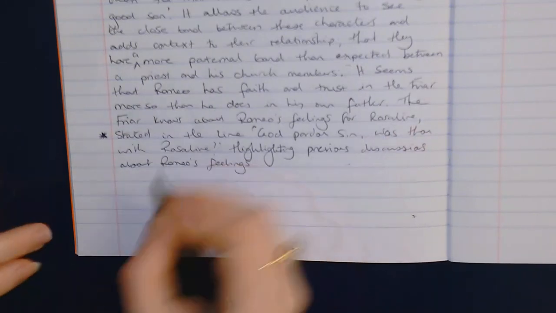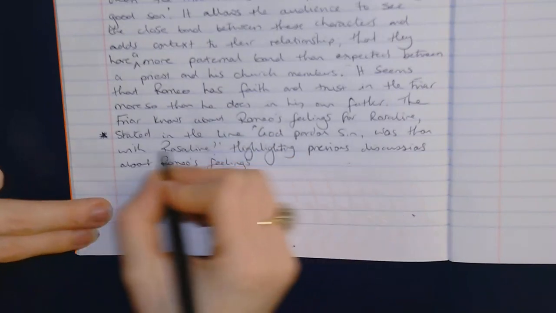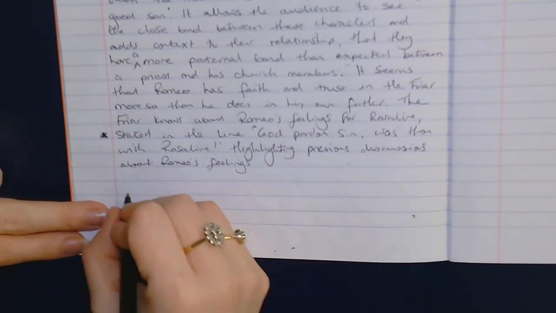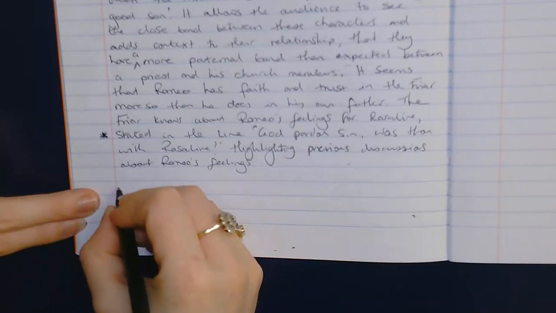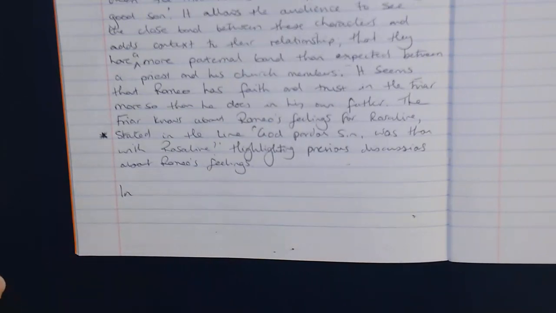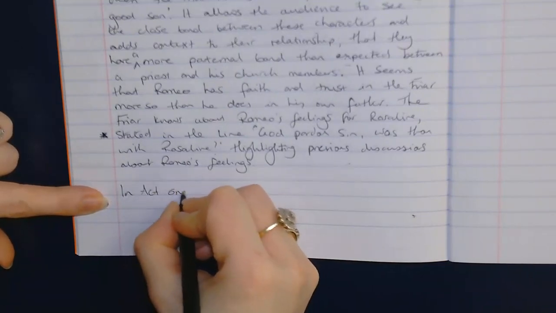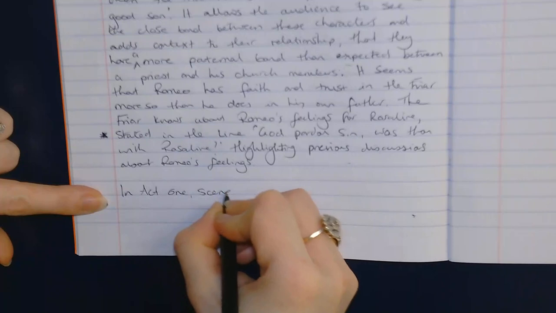So we'll start a new paragraph down here. So, in Act 1, Scene 1.